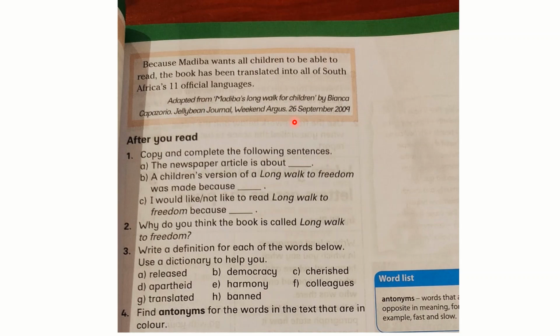So what you are going to do, in your books, you are going to answer these questions, right? So just the After You Read section, not the language section. You don't need to answer that today. You are going to answer the questions in your book in full sentences. Please remember, between each question you are going to skip a line. So over here you are going to write number 1A, write the full sentence. Your answer is going to be in color. Then you're going to skip a line. You're going to write B. A children's version of A Long Walk to Freedom was made because, and then you are going to write the answer. Full stop, skip a line, and so on.